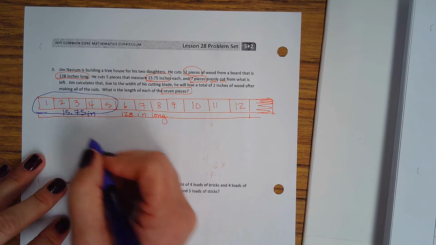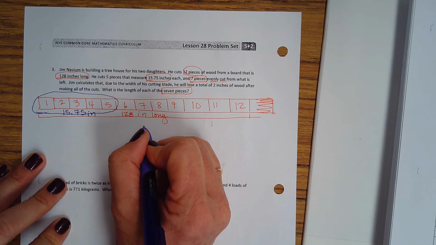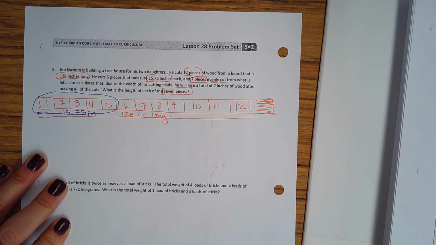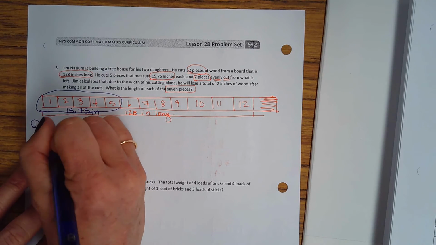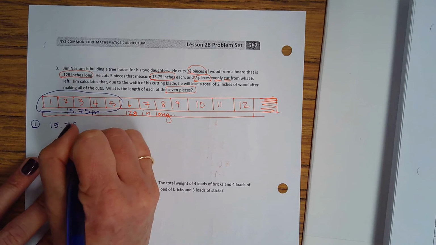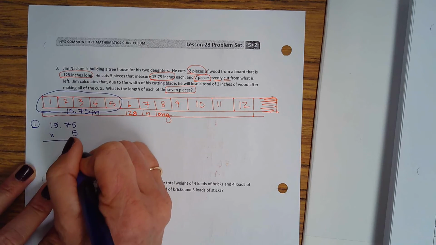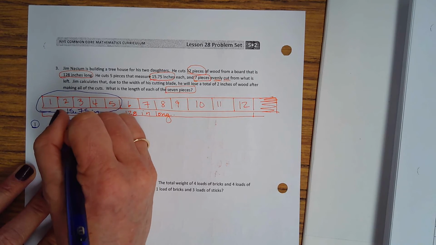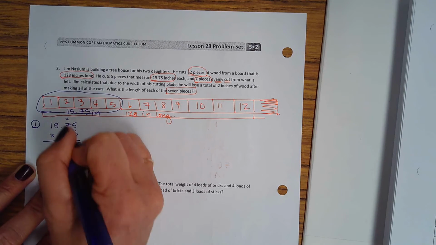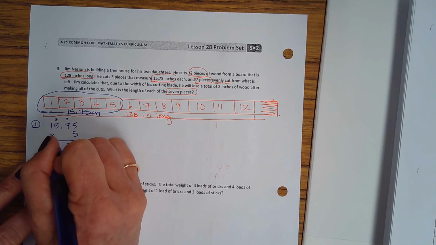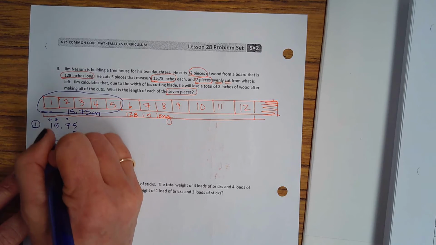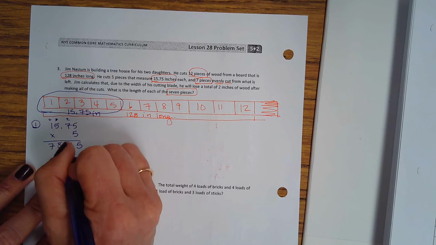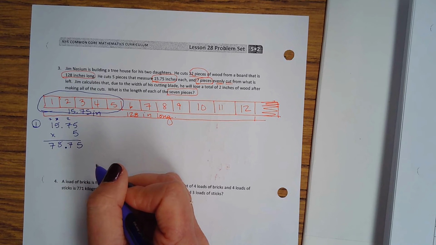So now what do we need to do first? What do you think our step 1 should be? Step 1 is going to be to take 15.75 and multiply it by 5. And that's going to give us 78.75.